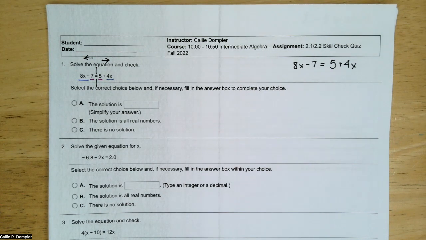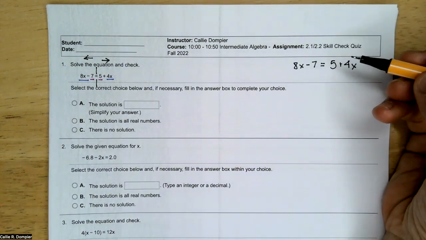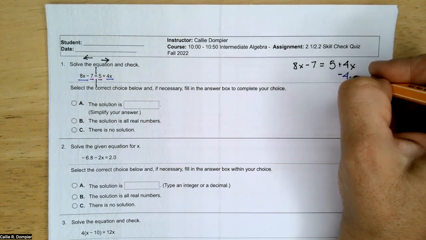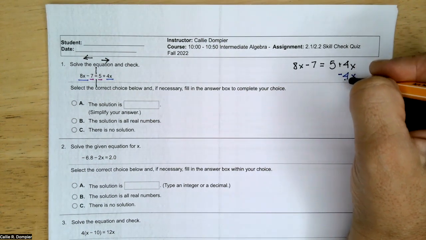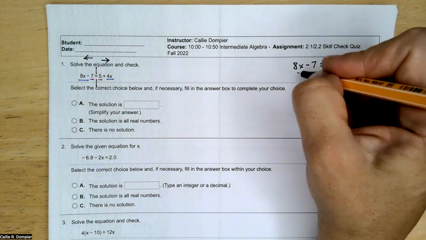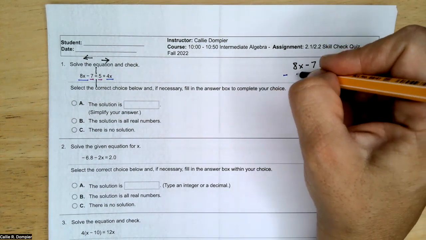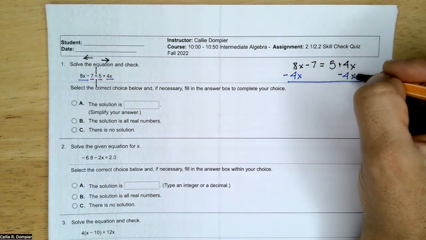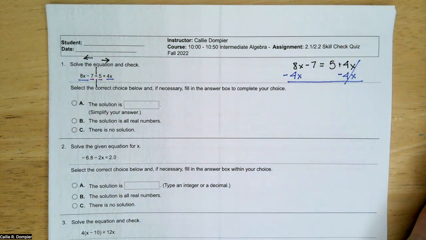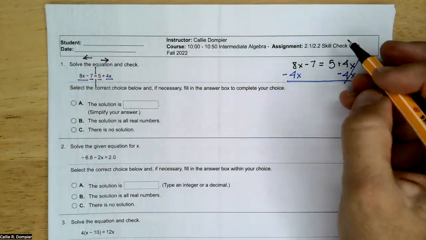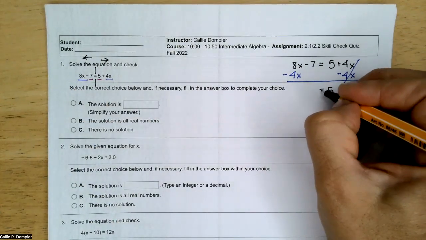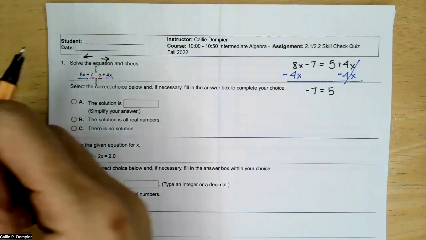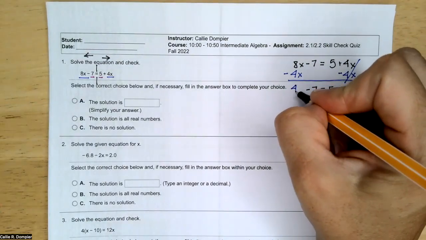And what I want to do is move the x's to the left of the equal sign. So I'm going to subtract 4x so that this 4x is canceled via subtraction. Below the 8x, because they're like terms, I'm going to put minus 4x. 4x minus 4x cancels the x, which is what we wanted to do. We still have the 5. We still have the -7 because we didn't do anything with those, but 8x minus 4x gives us 4x on this side.